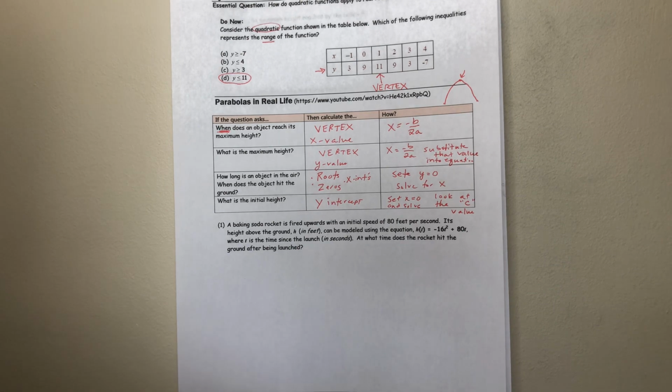Here we go. Number 1, a baking soda rocket is fired upwards with an initial speed of 80 feet per second. Its height above the ground, h, in feet, can be modeled using the equation h of t equals negative 16t squared plus 80t, where t is the time in seconds since the launch.